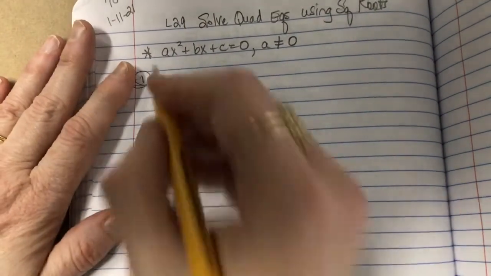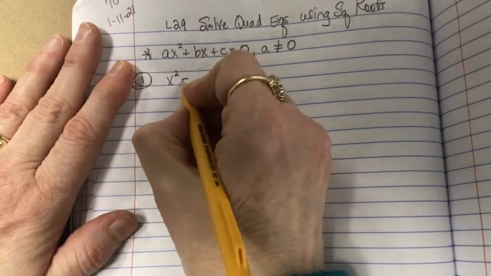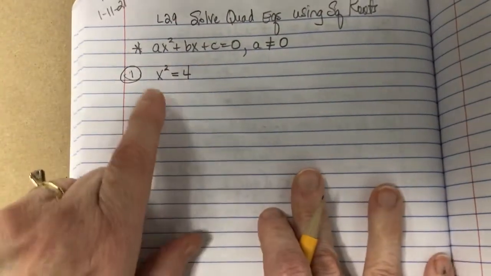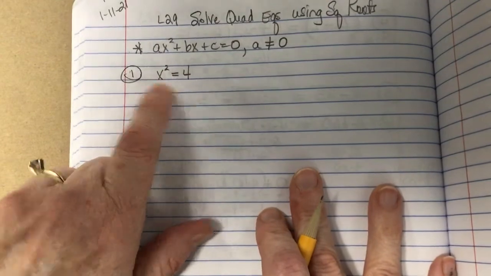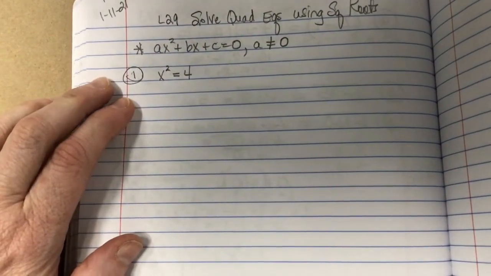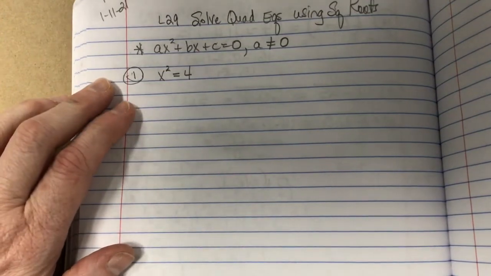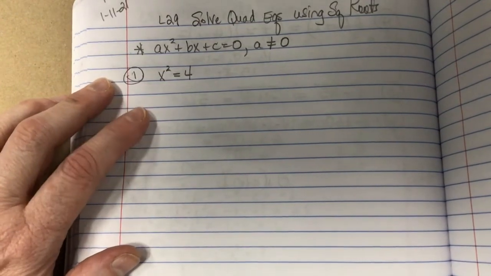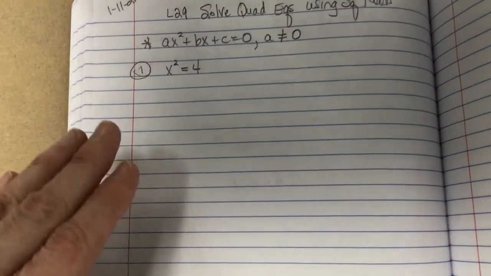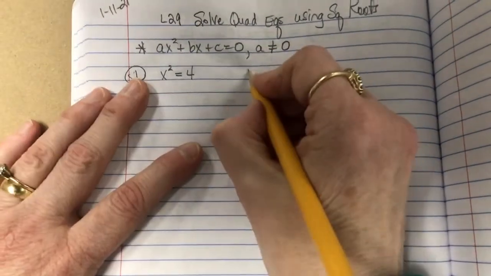But we're going to start pretty much with just a basic one, and what happens is this one doesn't have an x term. It has an x squared, see, a is 1. If you move this over, it would be x squared minus 4, which actually would factor, but we're doing them a little bit different. When you do them this way, we're going to do 2 kinds. We're going to do on this page the ones where you can get x squared by itself.